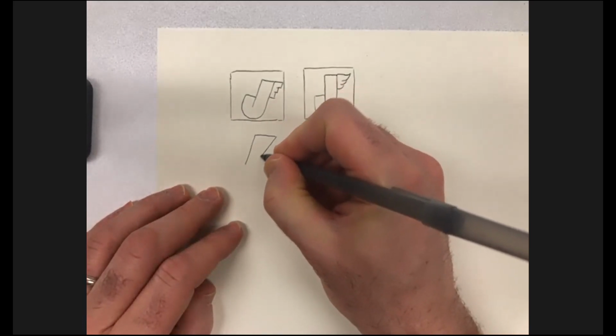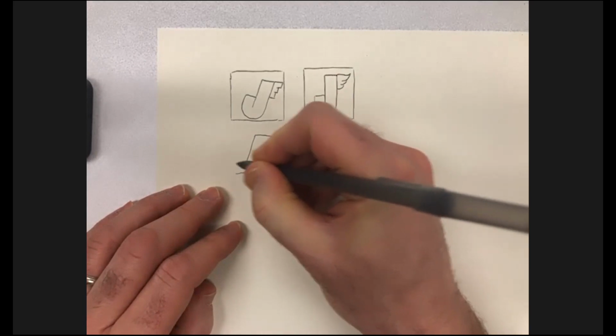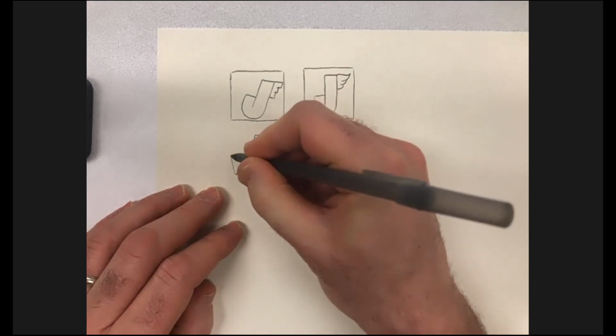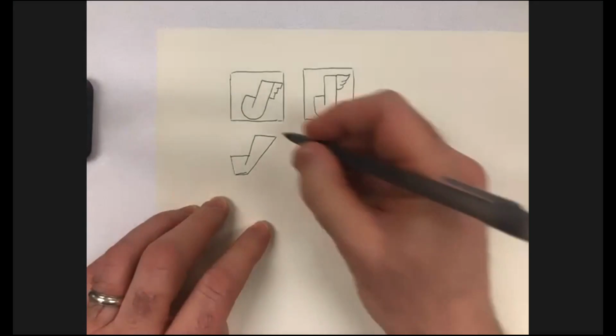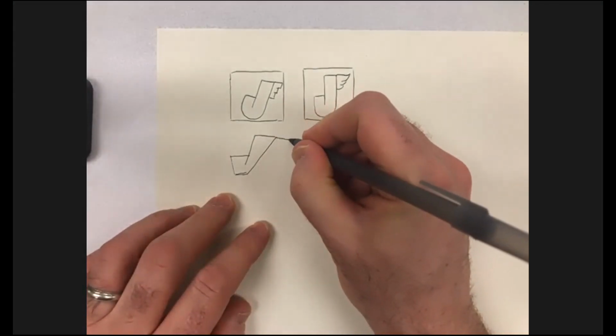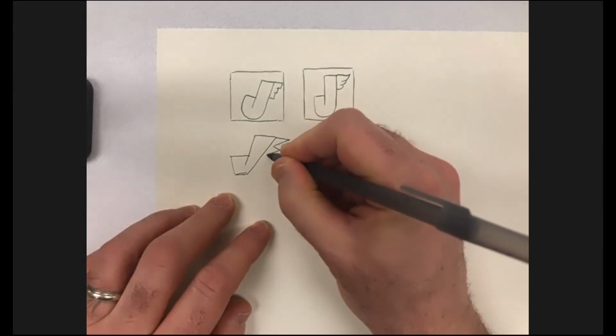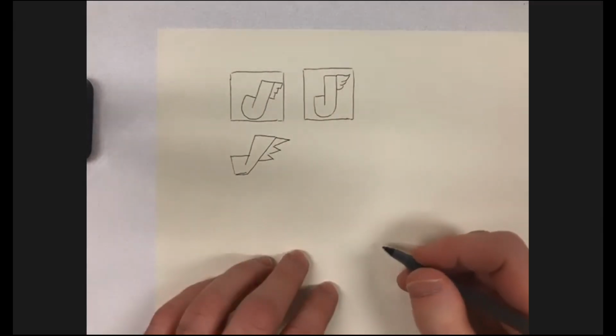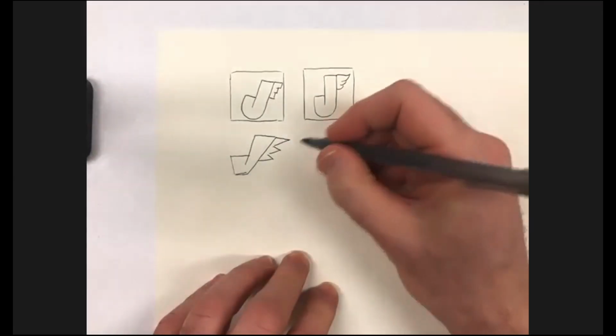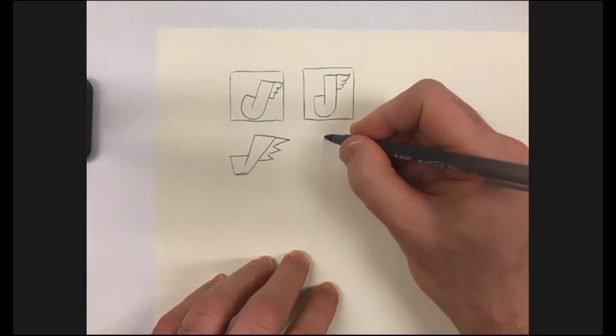Maybe what I can try is something without a box here. So I'll try trying a different shape. Instead of doing curves, maybe I'll try something that's got a straight line to it, and maybe something like that. But you know what? I don't like that. That looks too much like an E here. So maybe I'll try the same thing.